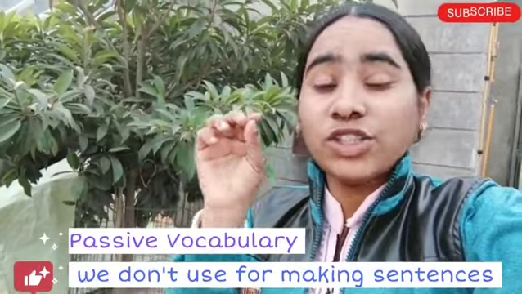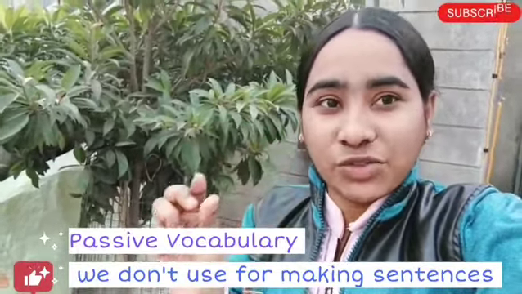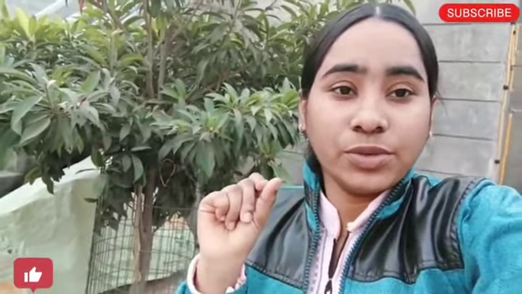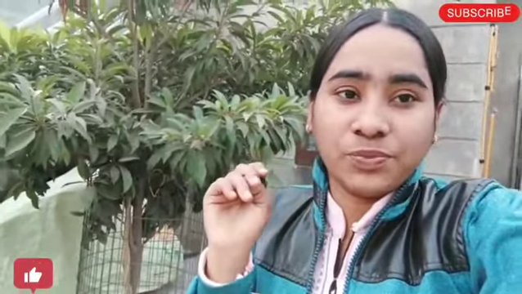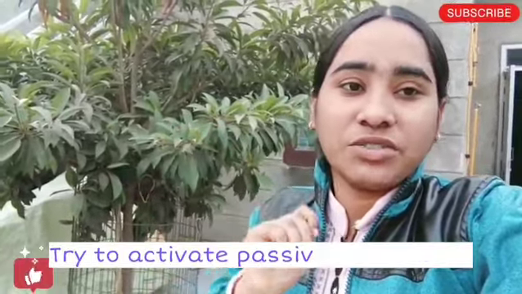Now what you should do is activate the passive vocabulary, because that vocabulary is going to help you. Active vocabulary also works for improving your communication skills, but you have to activate the passive vocabulary too. For example, there is a fridge and there are many ingredients in the fridge.